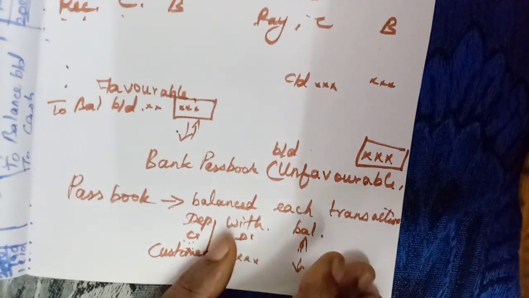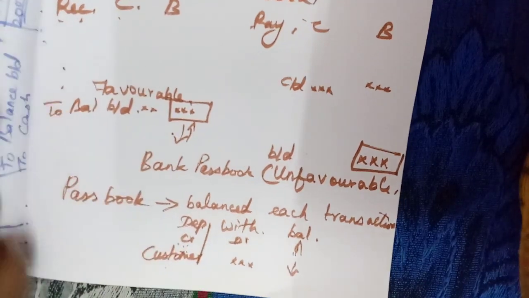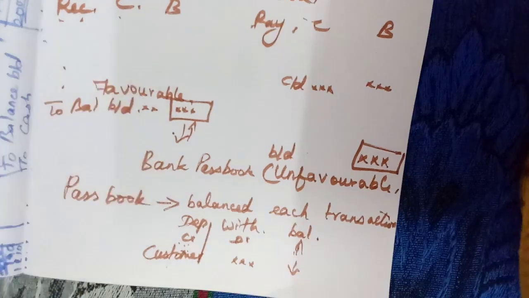So here, why do they credit the deposit? Here we are debiting the deposit, because this one increases our balance. Why do they credit the deposit? Because for them the customers are the creditors. That is why they are crediting.